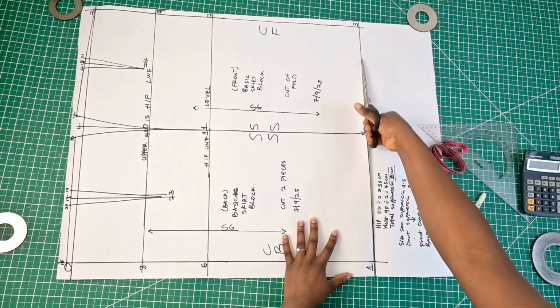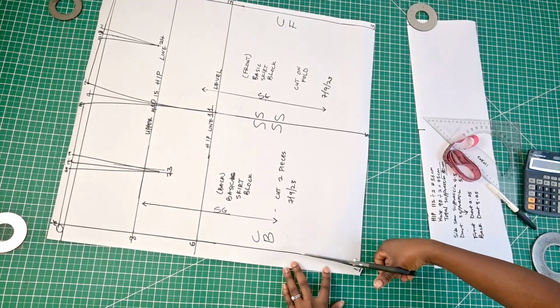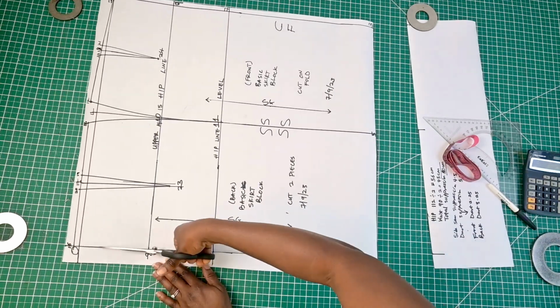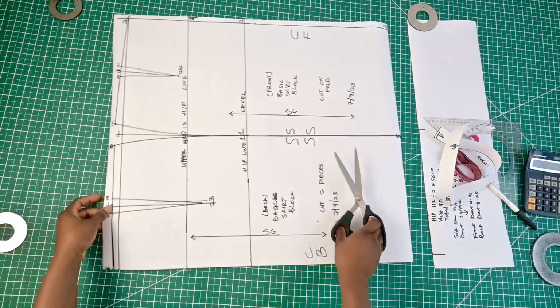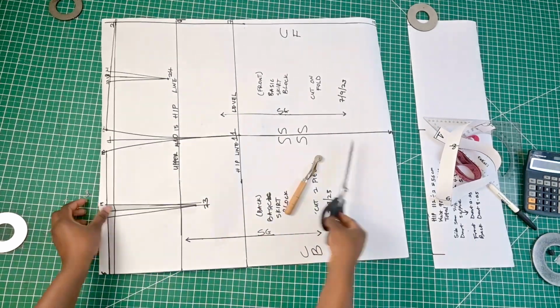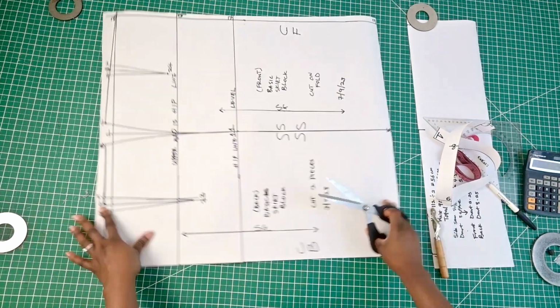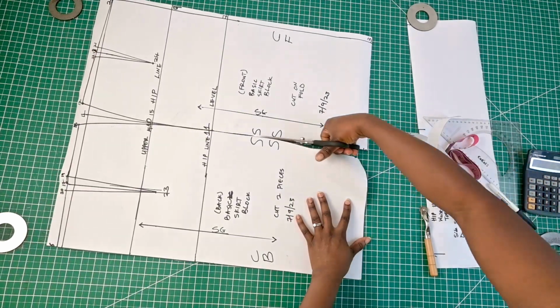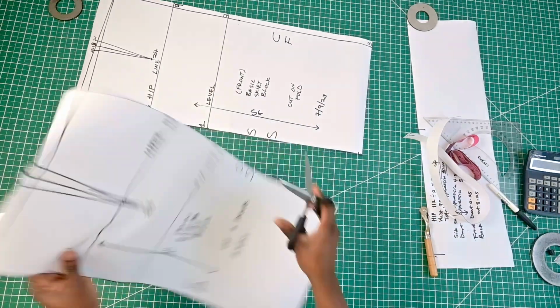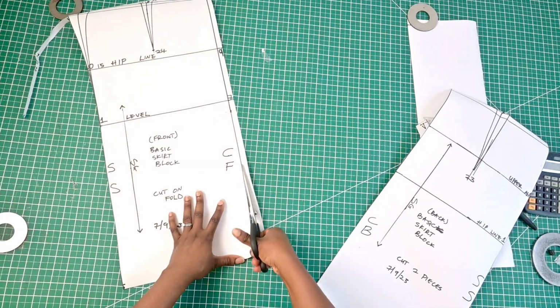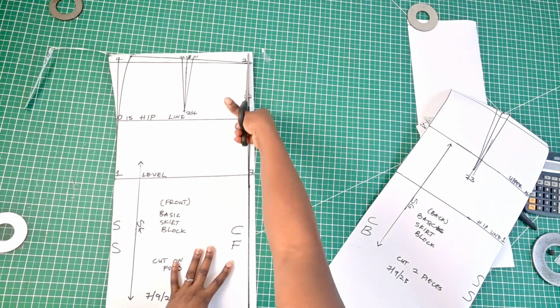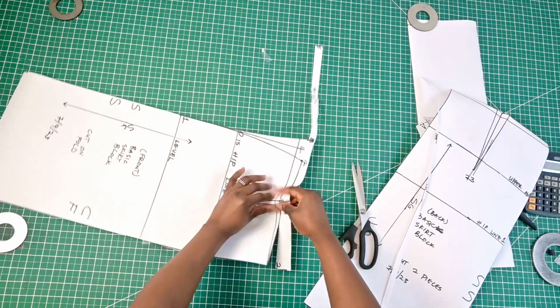In my upcoming videos, I'll be showing you how I just play around with my blocks or my pattern. I really do not always draft patterns from scratch all the time. Once I have a basic bodice and a basic skirt block or sloper, I just do a bit of tweaking and I'm good to go.